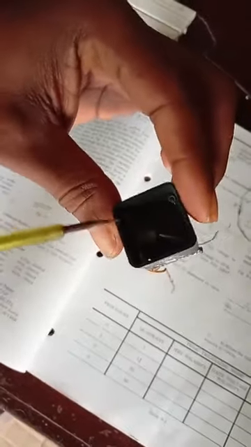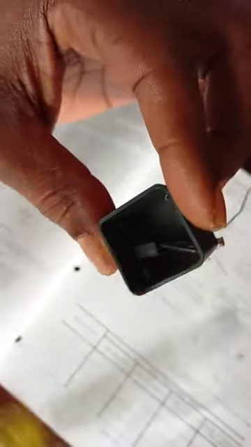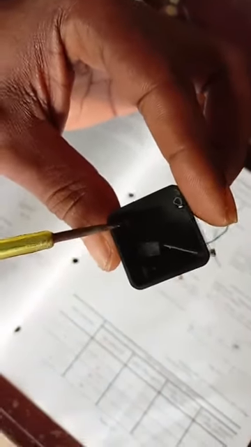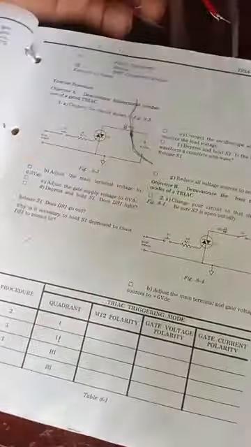Gate and main terminal 1 are together. Main terminal 2 is separate and is much thicker. Main terminal 2 is the one that will control the AC source. The gate and MT1 will control the DC source. This is the gate of the Triac, and this is MT1, main terminal 1. They are together to control the DC source, and we have MT2 to control the AC source. That's Triac.